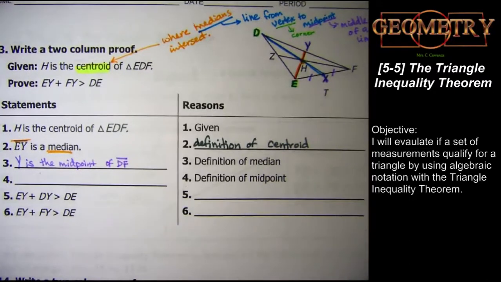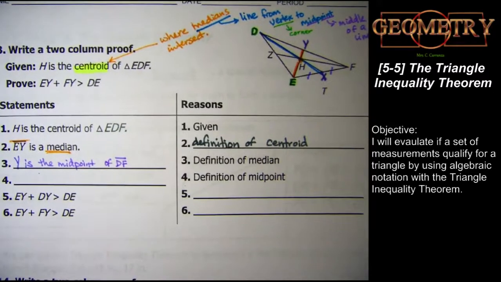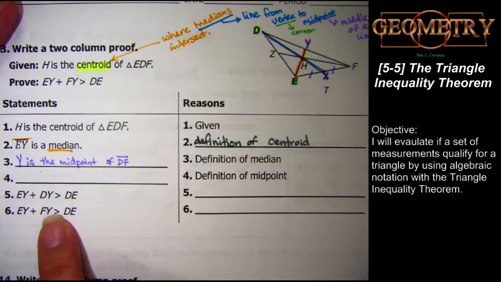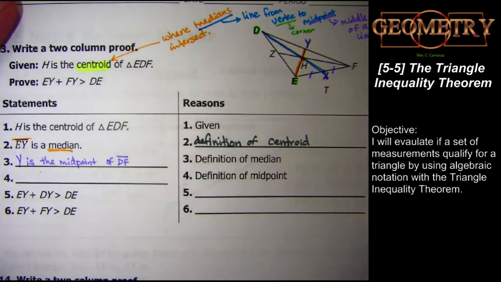The next reason says use the definition of midpoint. All right, definition of midpoint means it's in the middle of the line and the things on either side of it are equal or congruent. We're going to go with equals because I have as my very next step an inequality. That means that I've got some sort of measures I'm dealing with. Which two segments are equal in measure?